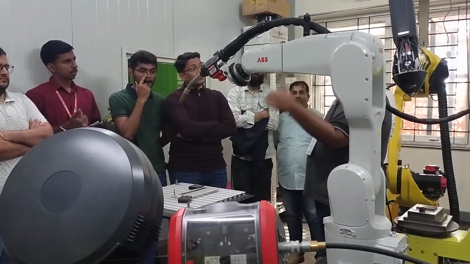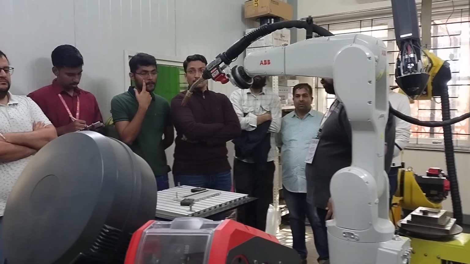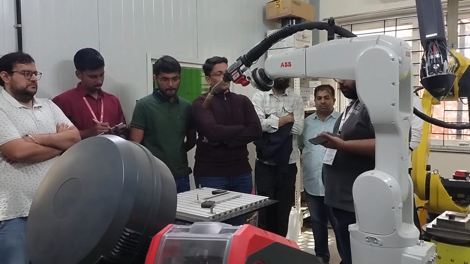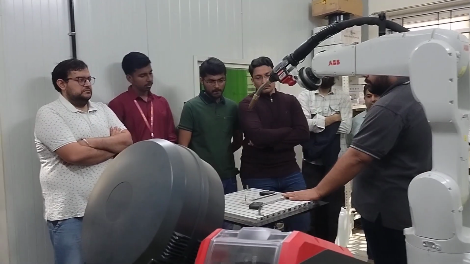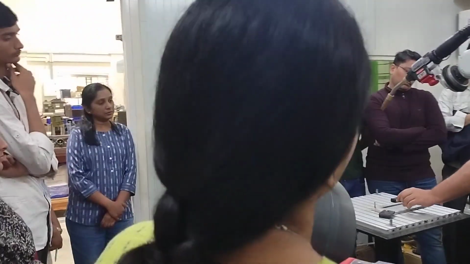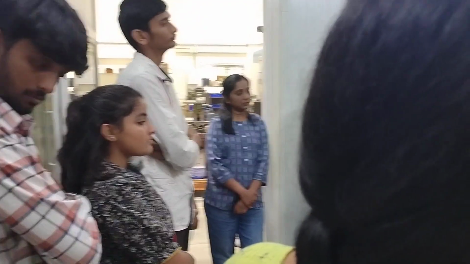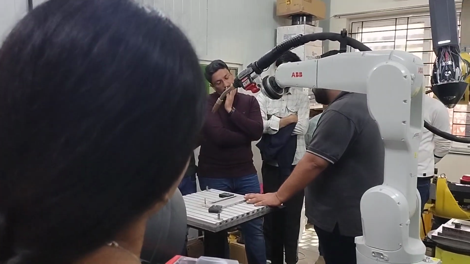At this point, the material is dispensed and deposited. This is your substrate, and your tool comes here. Then it will create a safe distance, whatever safe distance you need, and then it can conduct the deposition.